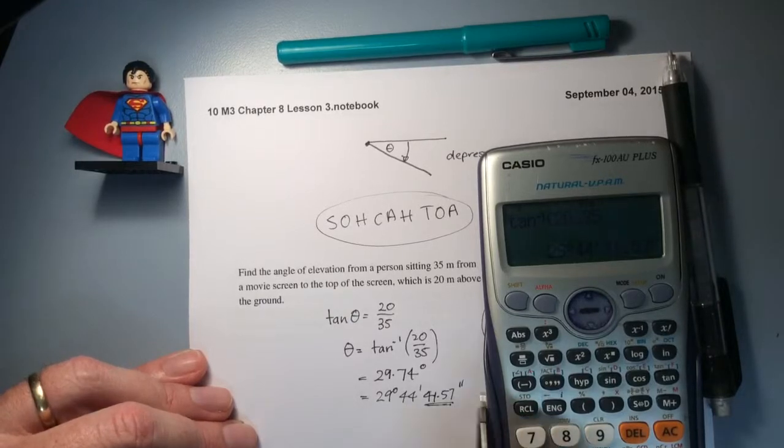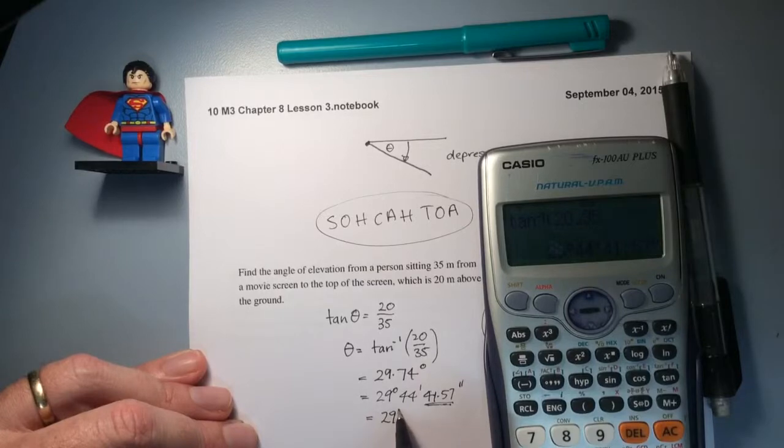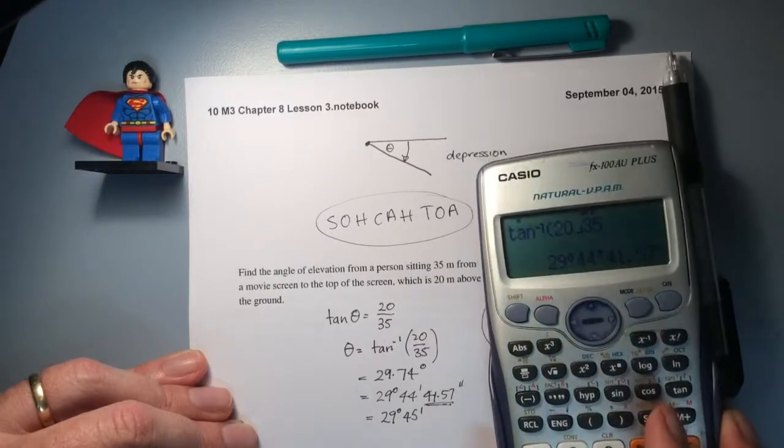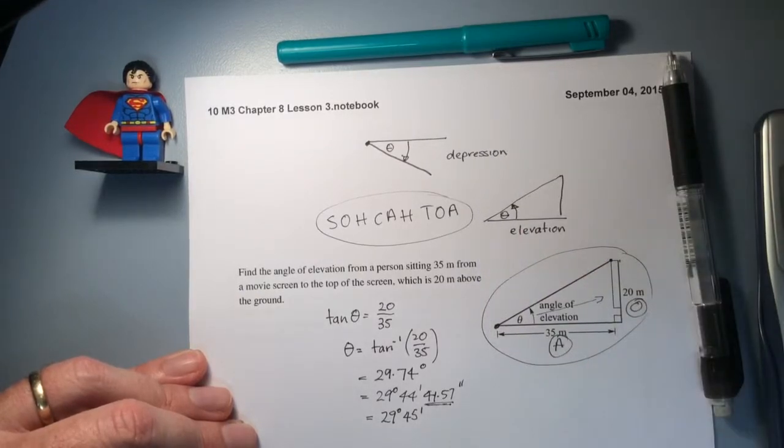Now, the same as in the clock, if you have over 30 seconds, you would round it up to the nearest minute. And if this question asked us to the nearest minute, we'd write it as 29 degrees and 45 minutes. And that's how you find an angle using the angle of elevation in this case.